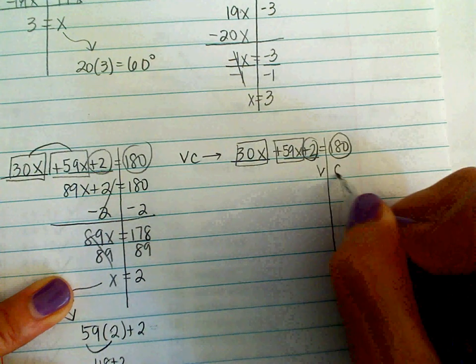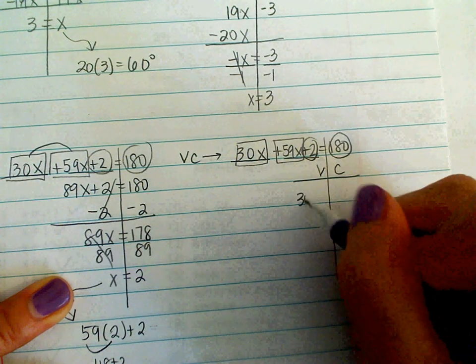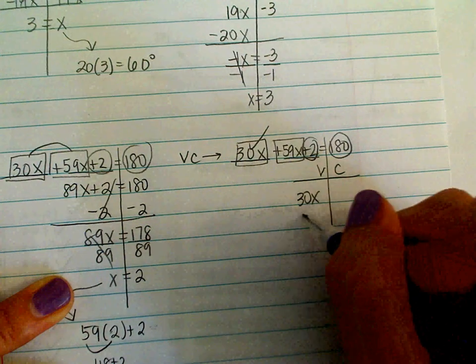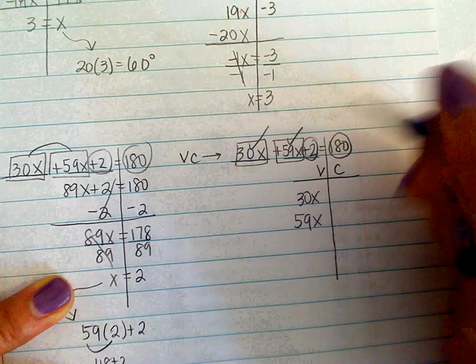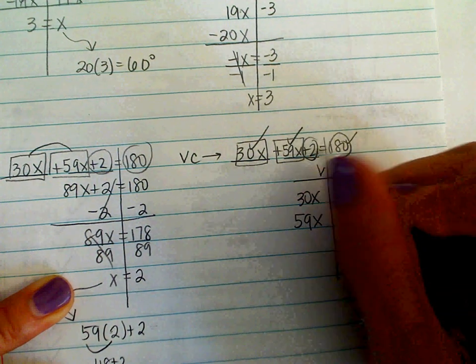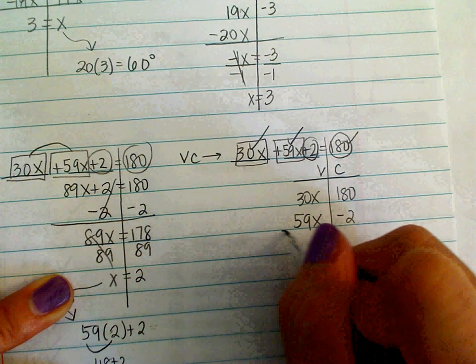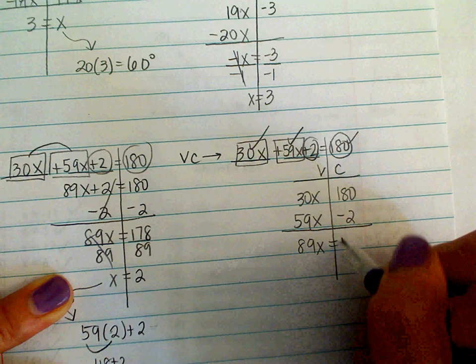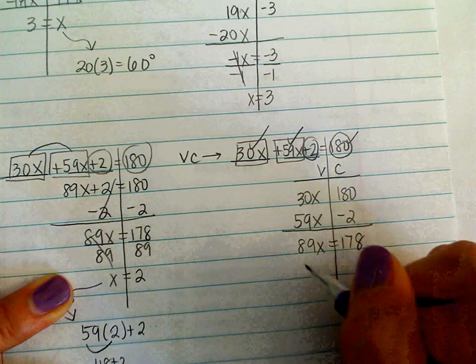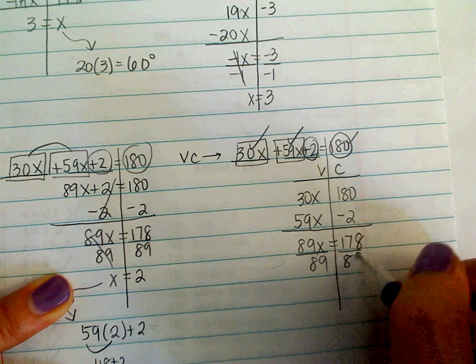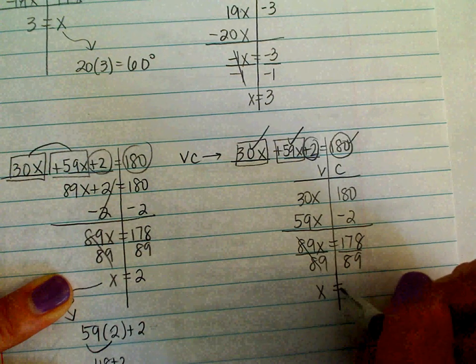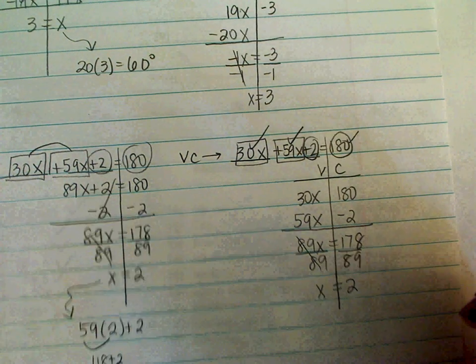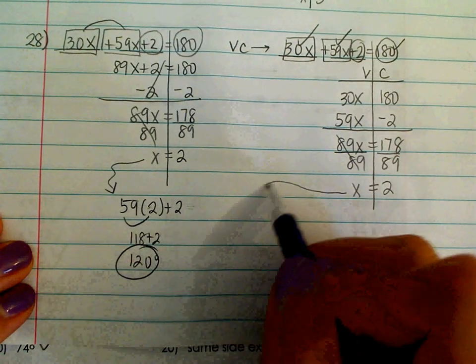So these variables are on the same side, so they keep their sign. 180's here, 2 comes over, becomes negative. This is going to be 89x equals 178. Divide, x equals 2. Then once you get that 2, you substitute in here, and then you're good to go.